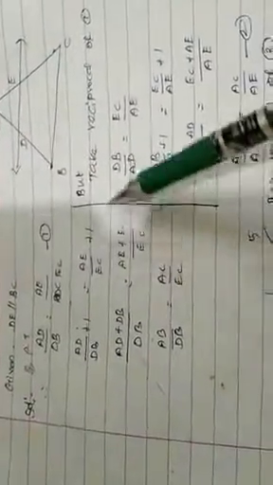AD plus DB is nothing but AB, and AE plus EC is nothing but AC, so AC by EC. But we need to prove AD divided by AB, and here AB divided by DB. AB is numerator here, but we need AB in the denominator. Be careful.